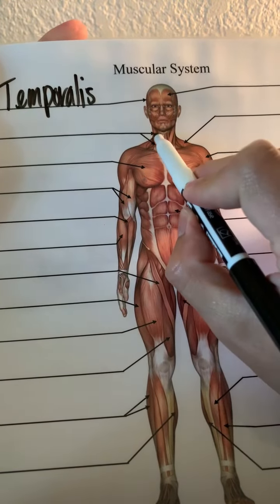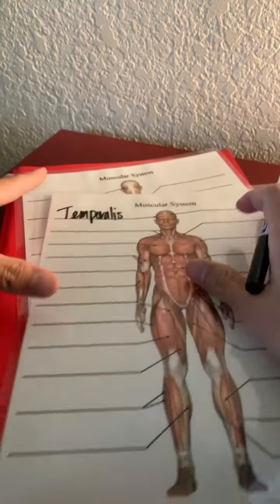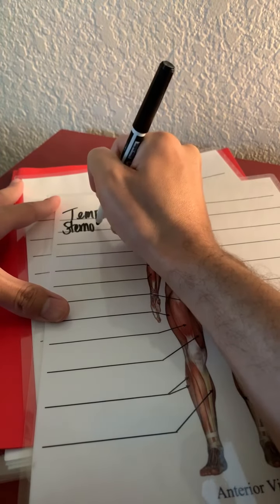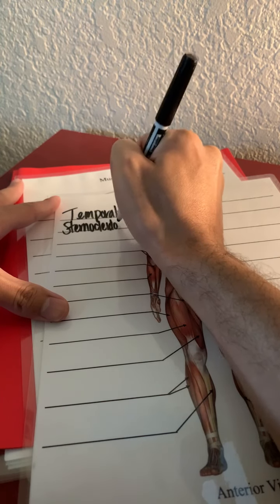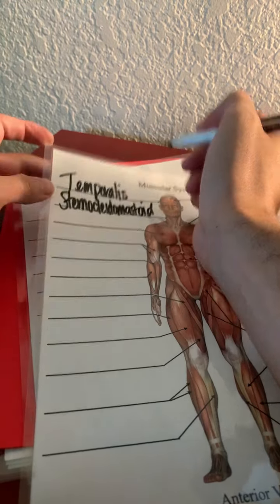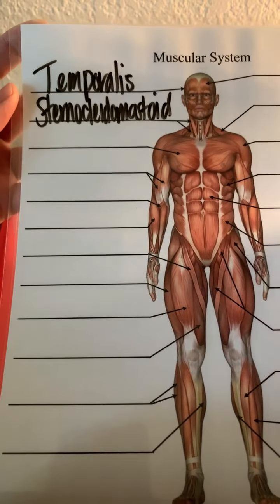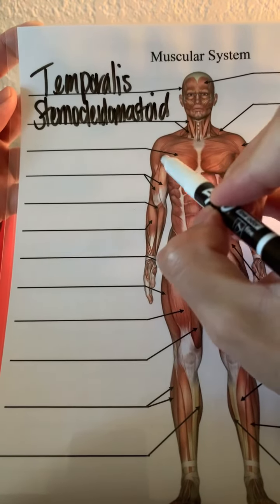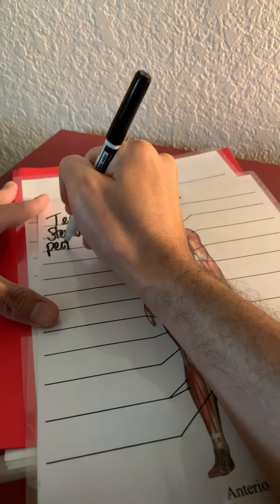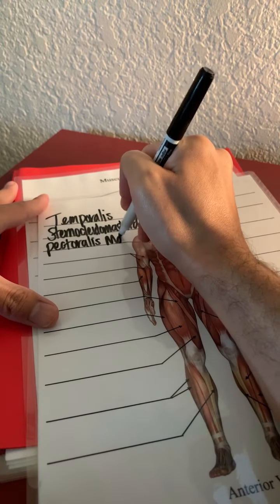Okay, these two muscles, one of my favorite muscles, is the sternocleidomastoid. The sternocleidomastoid. This big muscle we have right here is our pectoralis major.